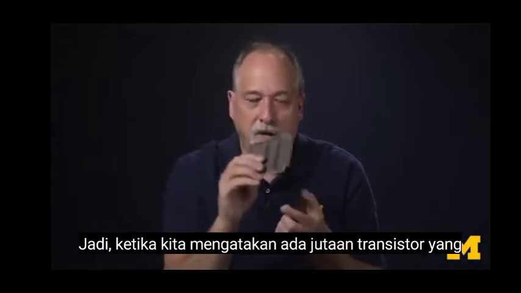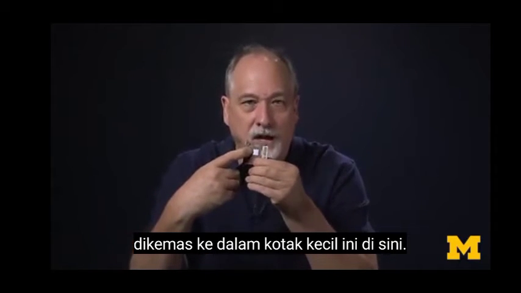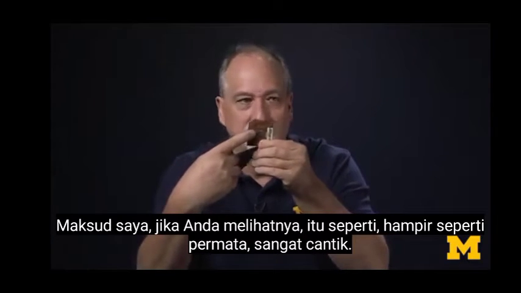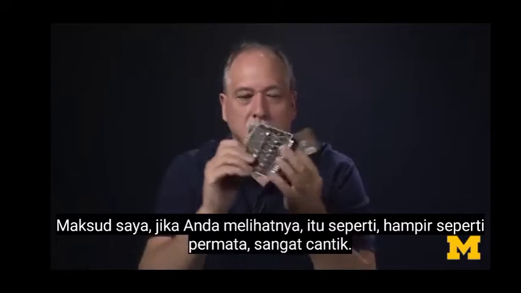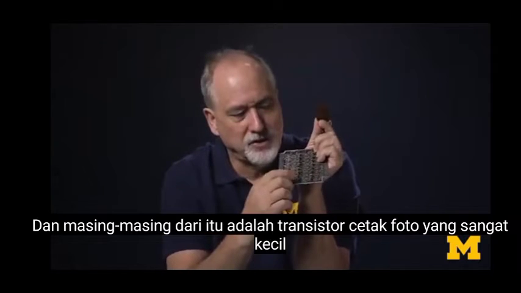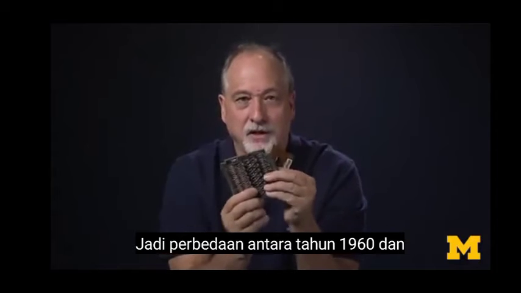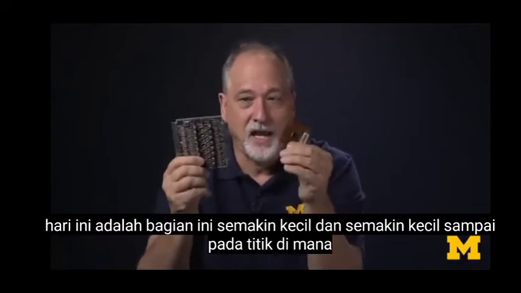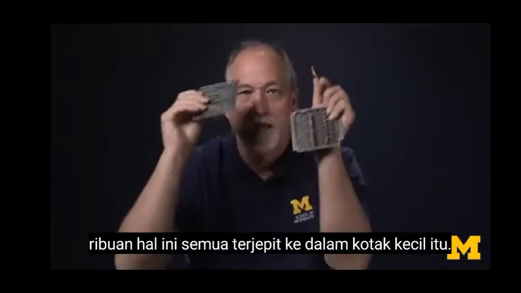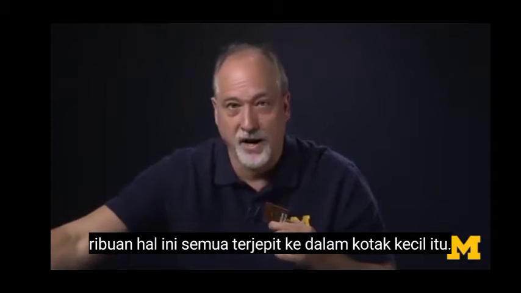And so when we say there are millions of transistors packed into this little tiny square right here, it's kind of pretty. If you look at it, it looks almost like a jewel. Each one of those is a real tiny photo-imprinted transistor, and there are millions of them. The difference between 1960 and today is that this part gets smaller and smaller to the point where literally thousands of these things are all squeezed into that little square.